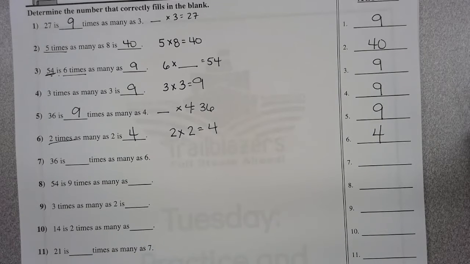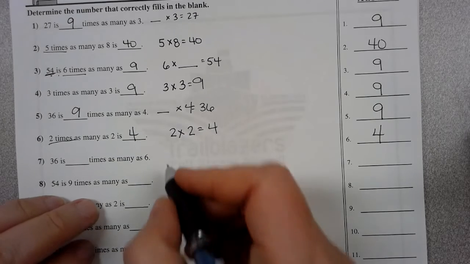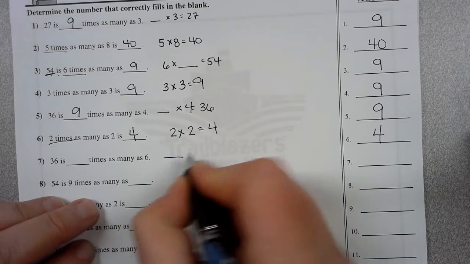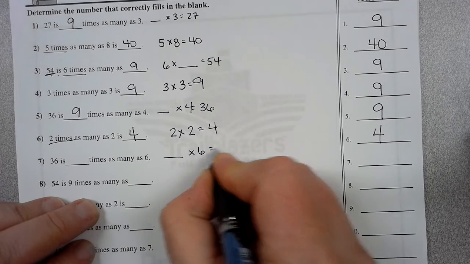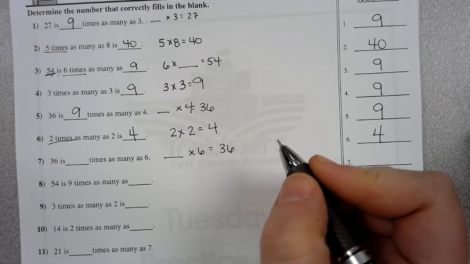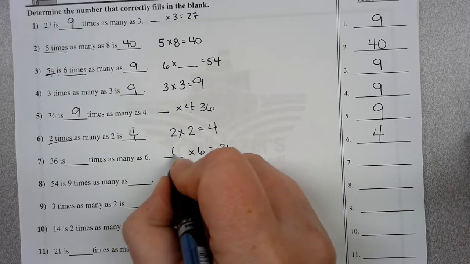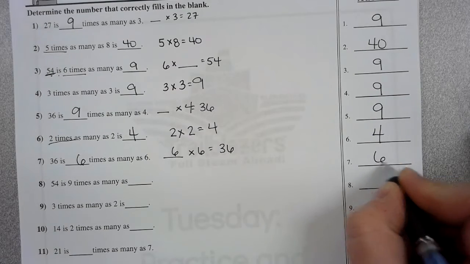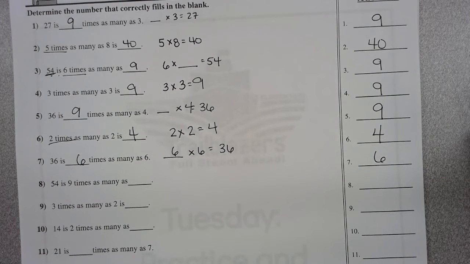All right, 36 is blank times as many as 6. So we have blank times 6 equals 36. So what times 6 is 36? 6. Very good. All right.